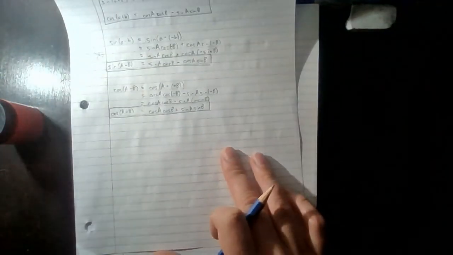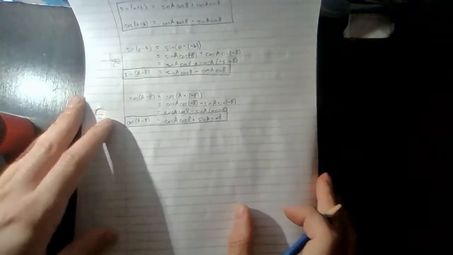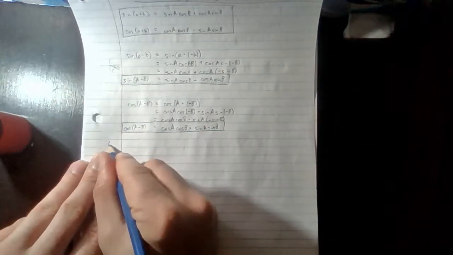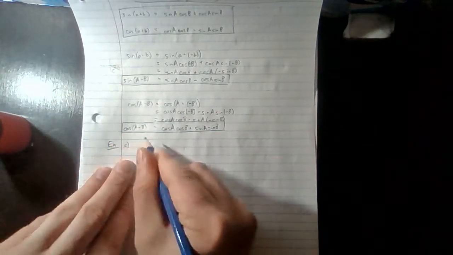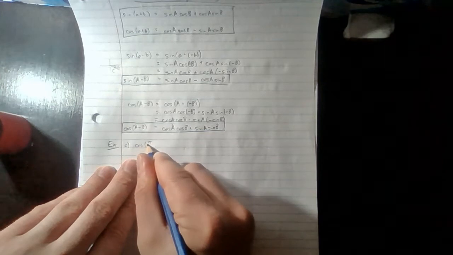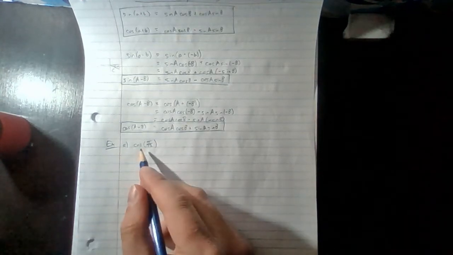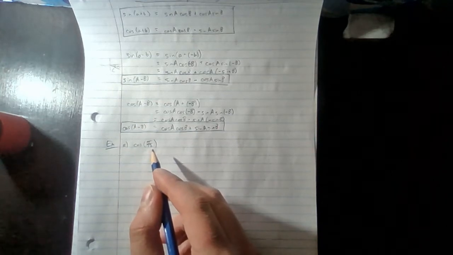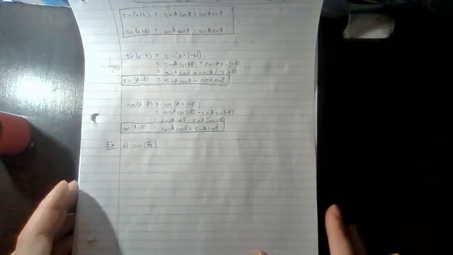So let's look at cos of pi over 12. Cos of pi over 12, we don't know. Pi over 12 is 15 degrees. That's not one of our special triangles. We don't know off the top of our head what cos of pi over 12 is. We could put it in a calculator, but we're going to get a decimal. But we want an exact value here.